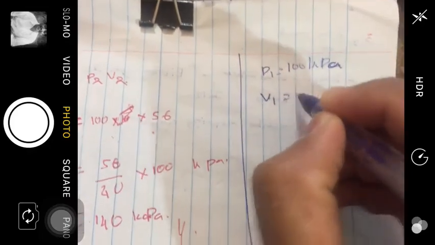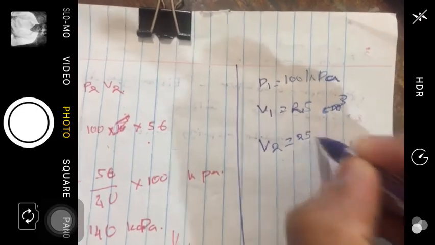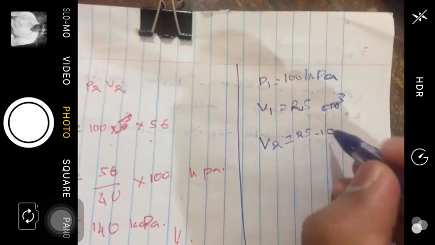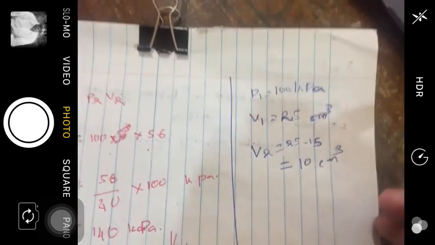Initial volume is 25 centimeter cube. The final volume is 25 minus 15. It decreases by 15, not decreases to 15. So 10 centimeter cube. It happens at constant temperature.